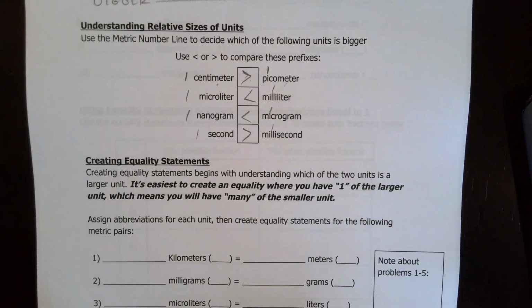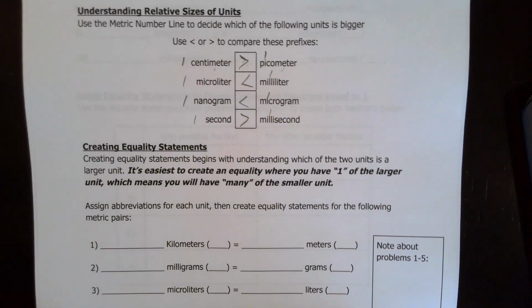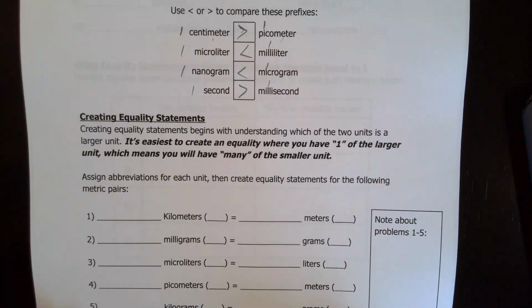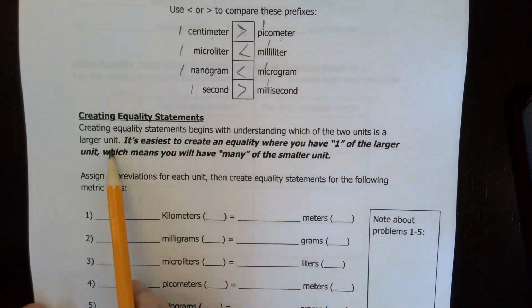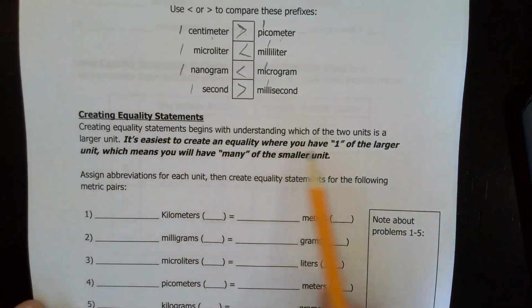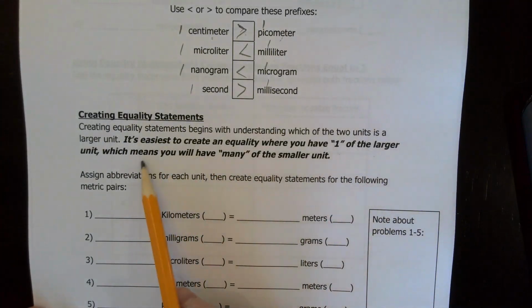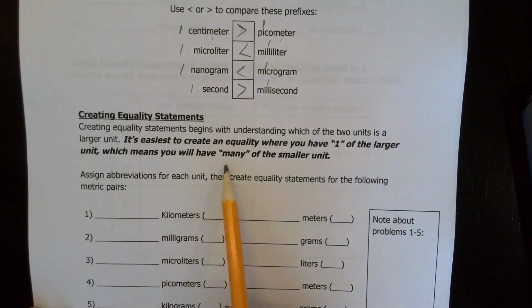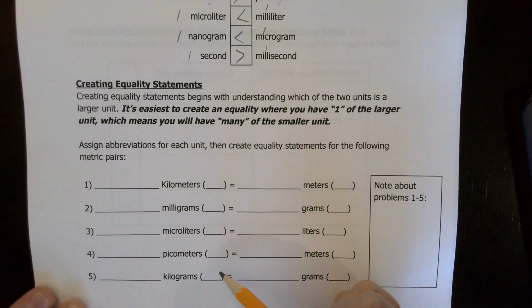And let's then take that and create what are called equality statements, comparing two prefixes. So creating equality statements begins with understanding which of the two units is the larger unit. It's easiest to create an equality where you have one of the larger unit, which means you will have many of the smaller units. Now, before we do that, let's make sure we have our abbreviations down, okay?